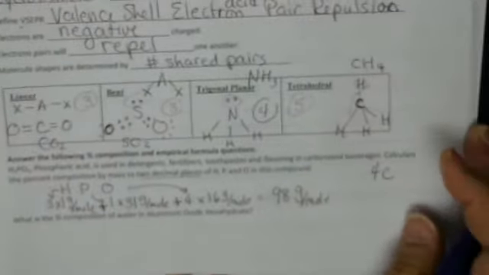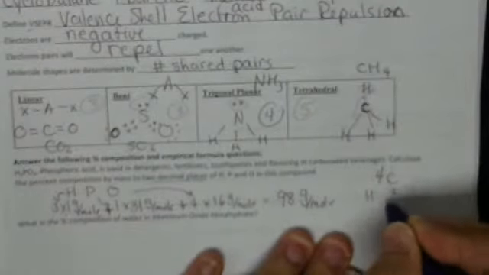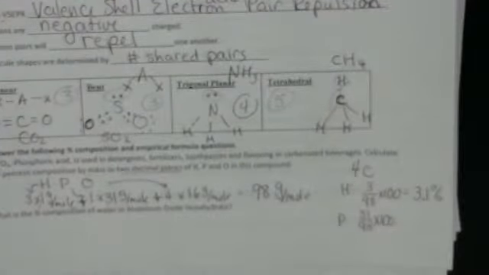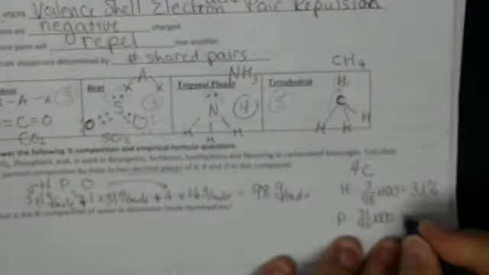All right. So out of that 98, we said 3 was hydrogen. So hydrogen, 3 out of 98, and let's make it a percent. So 3 divided by 98 gives me 3 point, they say 2 decimal places, 3.1%. Phosphorus, 31 out of 98. 31 divided by 98 times 100 gives me 31.6%.